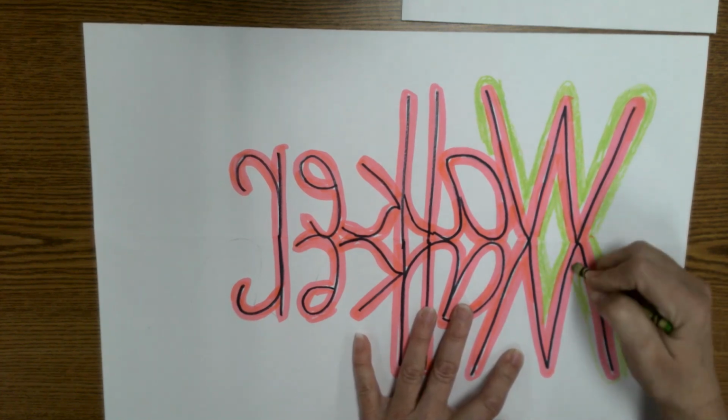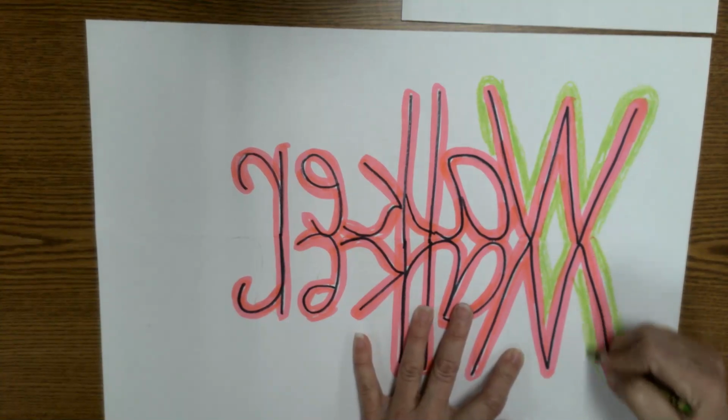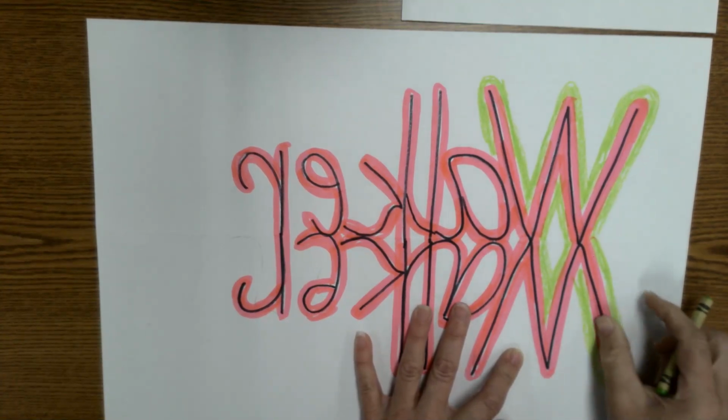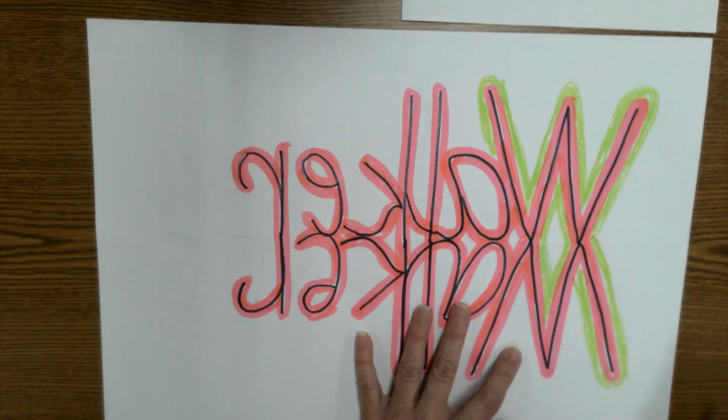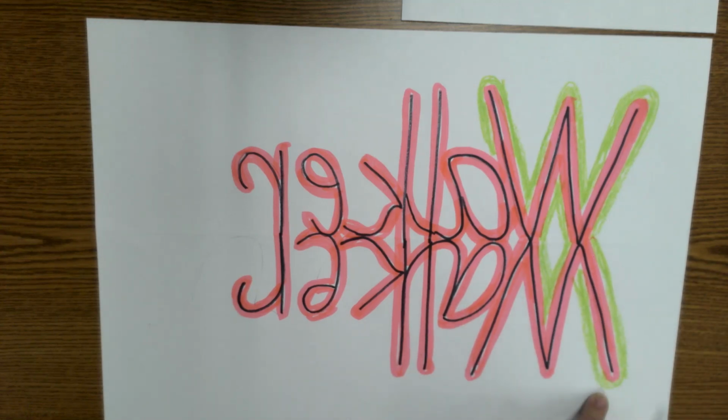Now, that being said, I don't want to see anybody doing really thick lines. You shouldn't have one color that's super thick. It should take you a little while to reach the outside of your paper. Okay, I'm going to pause this.